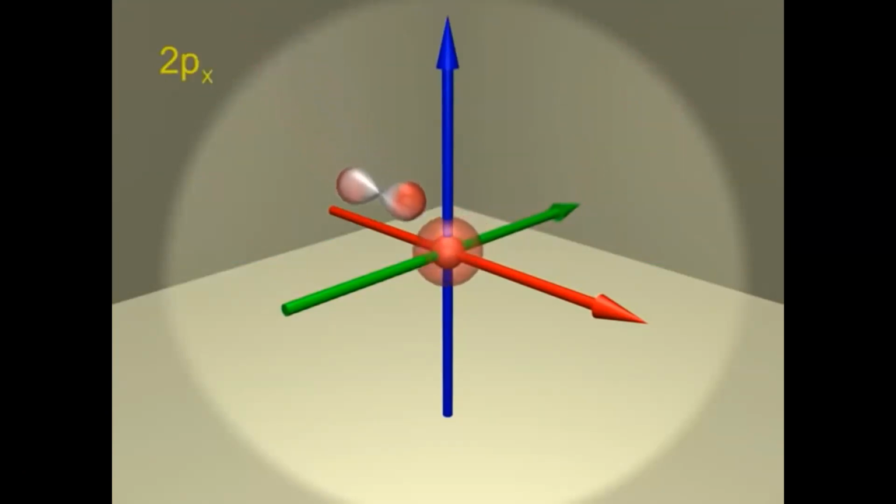Remember, P has 3 subshells with different orientations.